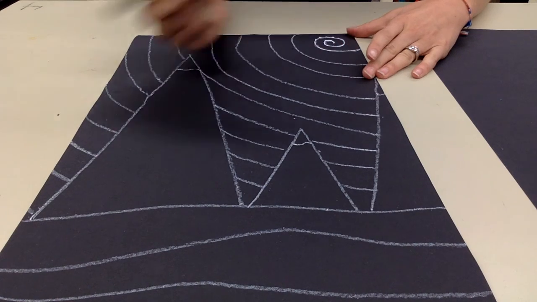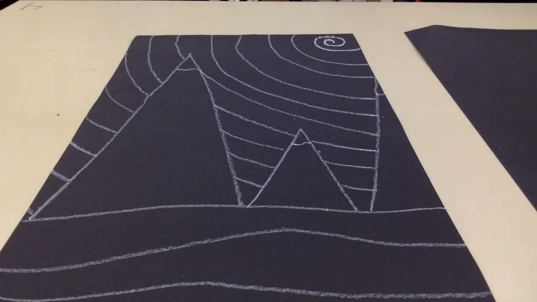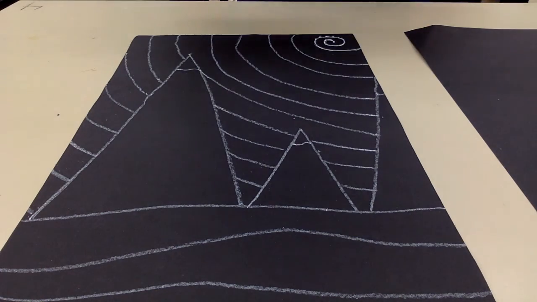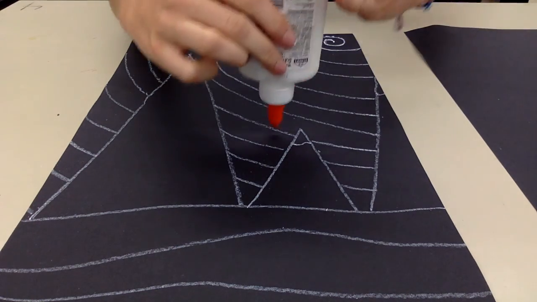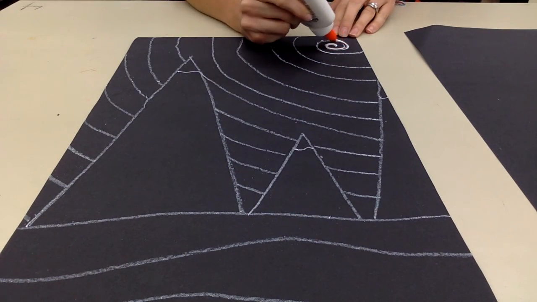Now this one's kind of clogged, so I don't want you to keep going if it's clogged. Grab another one. And if it's clogged and you can't find another one, I can help you. I found one though. So make a line down to the bottom. You're going to continue and squeeze.